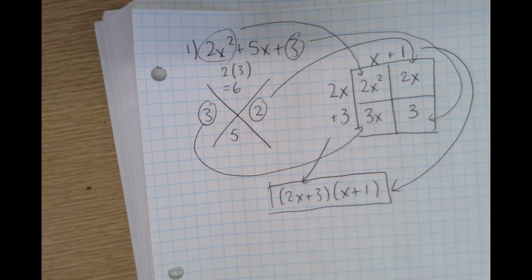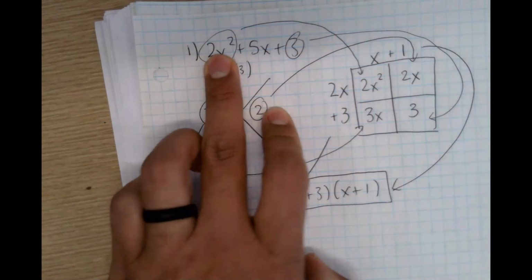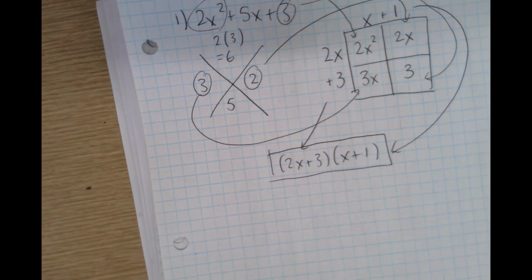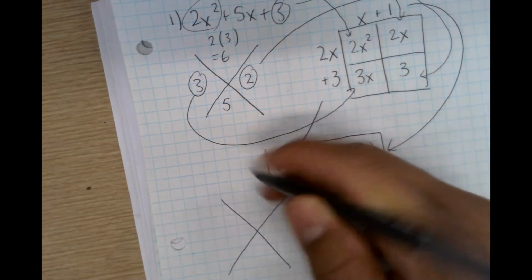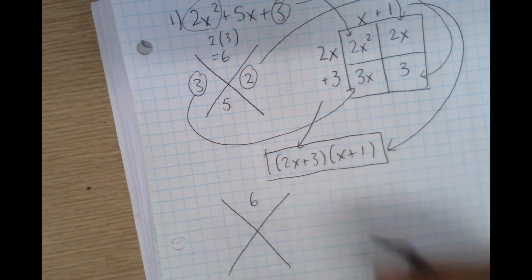Okay. So I'm going to show you the second way. The second way is that, after this step, we can go back to this step. So, if you remember, I'm just going to say we factored it out again. We did a times c, which is 2 times 3, which is equal to 6 on top.